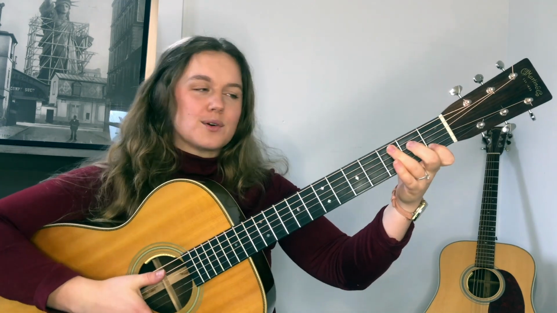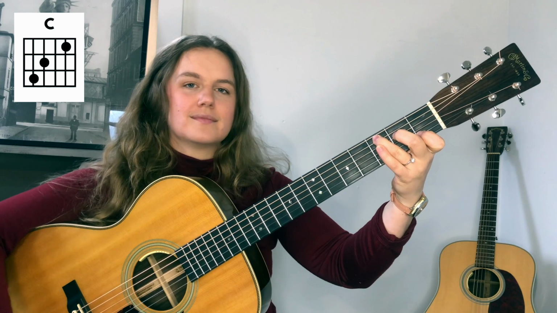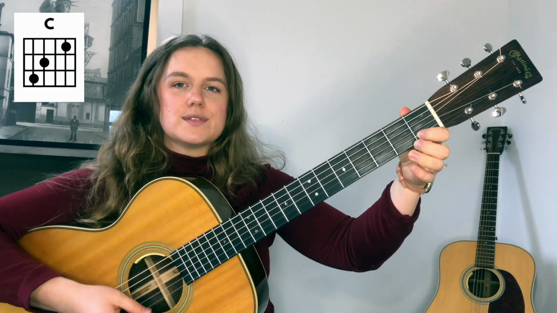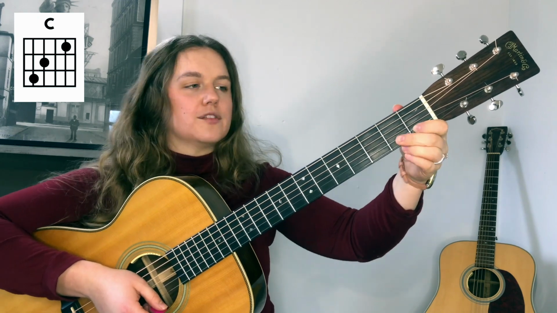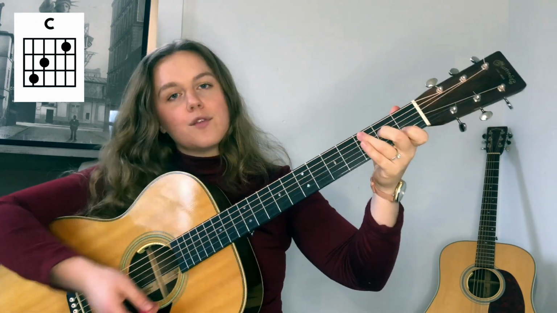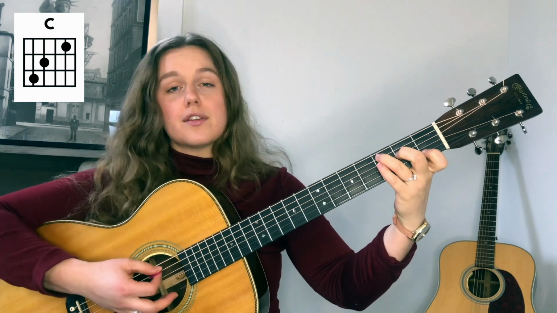Our next must-know chord is the C chord. The C chord uses our pointer finger on the 1st fret of the 2nd string, our middle finger on the 2nd fret 4th string, and our ring finger on the 3rd fret 5th string.